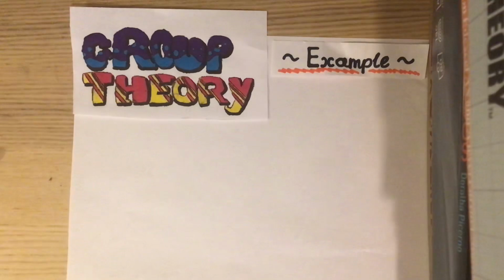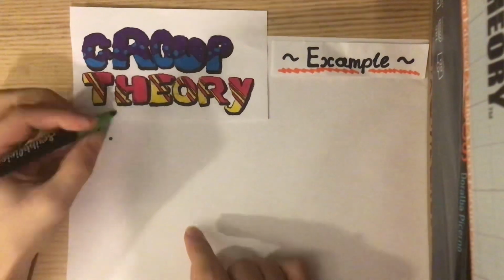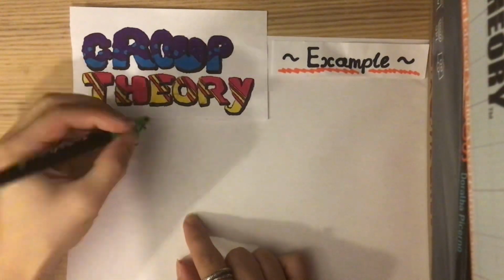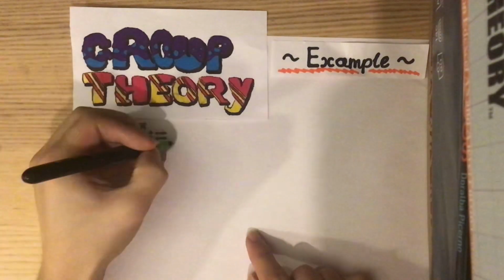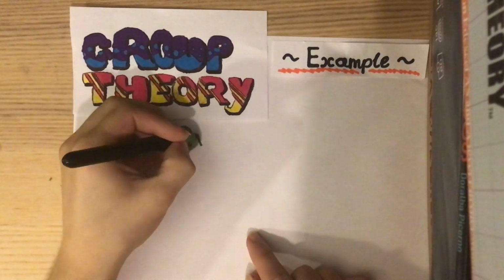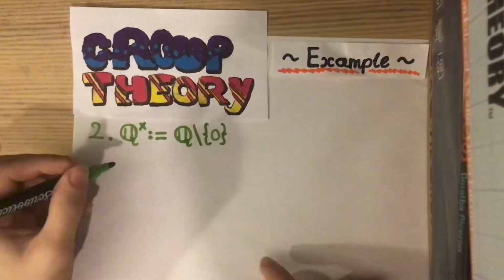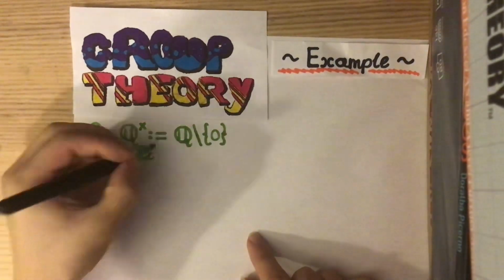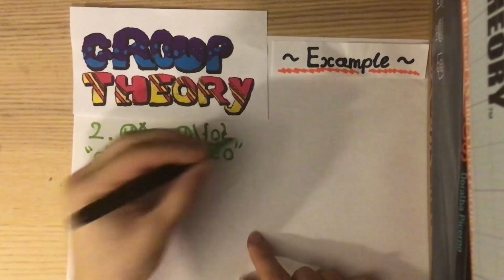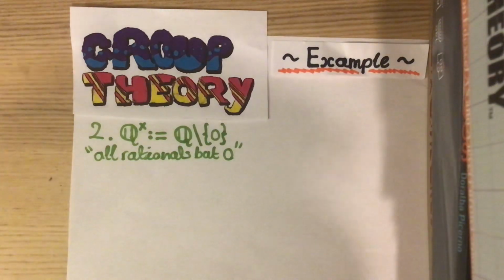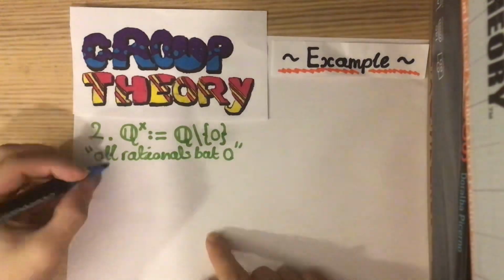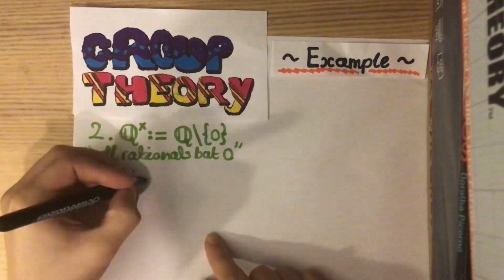For our second example, I'm going to look at the rational numbers, usually denoted with a fancy Q, but here we add an X, and this is just the rational numbers Q, but we get rid of the element 0, and so basically it's all the rational numbers without 0. We do this because it's a group under multiplication, regular multiplication.